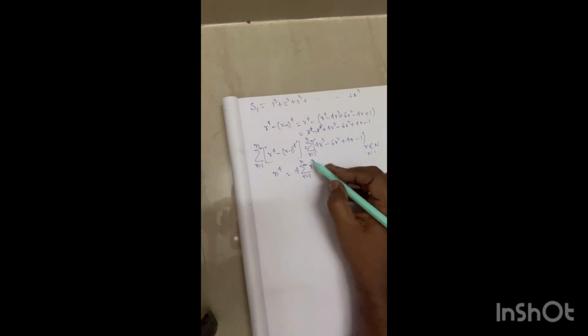So putting r consecutively 1, 2, 3, 4, 5, 6 up to n, or putting a symbol that you are going to add up these individual terms, taking the value of r is equal to 1 to n. This is also a symbol where the constant can be taken out, only the variable part will be represented in a similar way. So all the terms can be represented in this manner, okay, to get the sum.